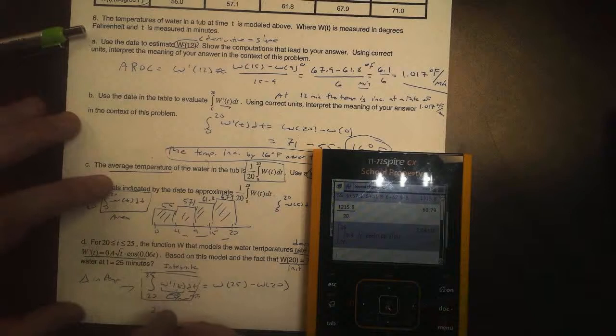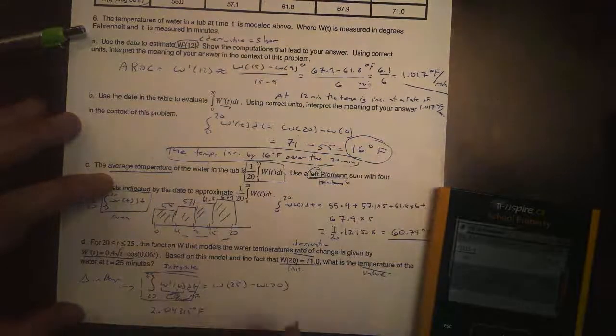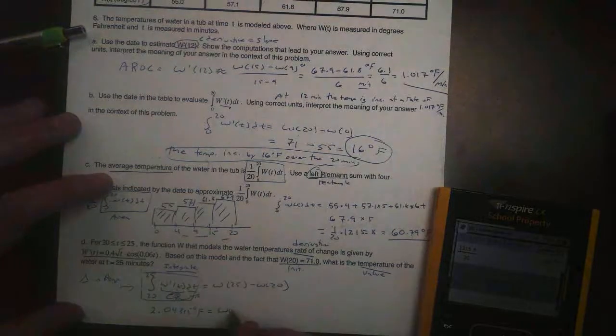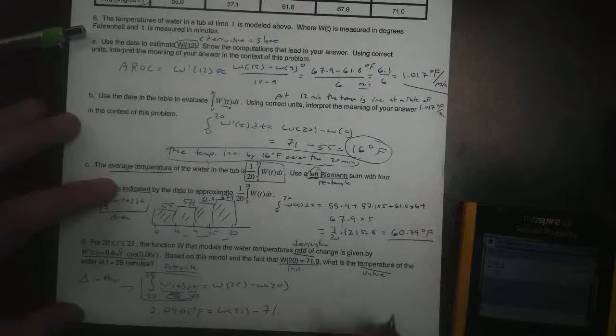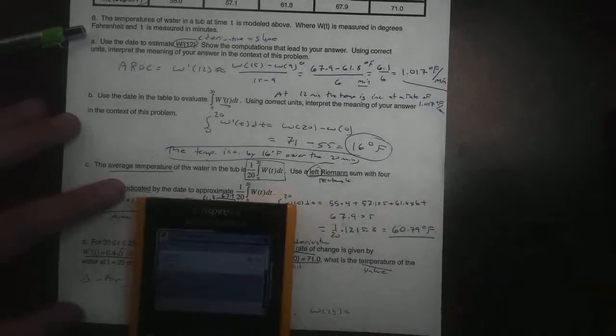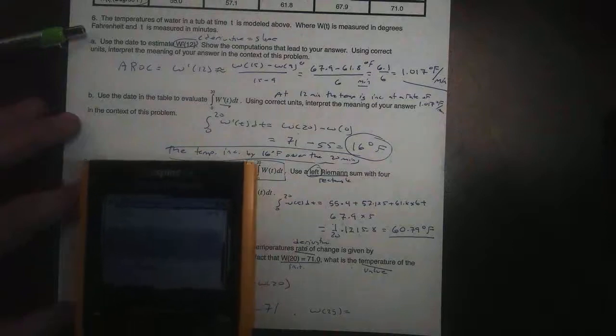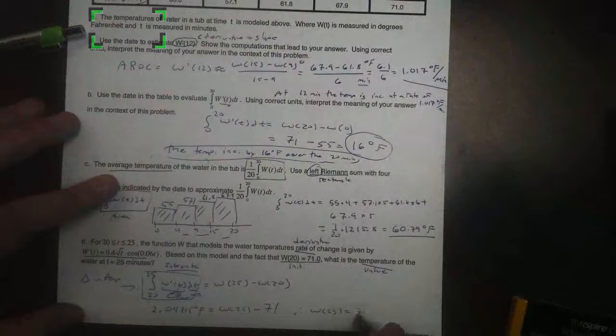So we're saying that the temperature of the water in those 5 minutes increased by 2.04315 degrees Fahrenheit, equaling W of 25, which is what I want, minus the initial temperature, which is 71. So the water is getting hotter. So therefore, to solve for it, I add 71, so I go plus 71, and I get to 73 degrees right here. See like that? I get 73 degrees. And I'm going to write down my answer.